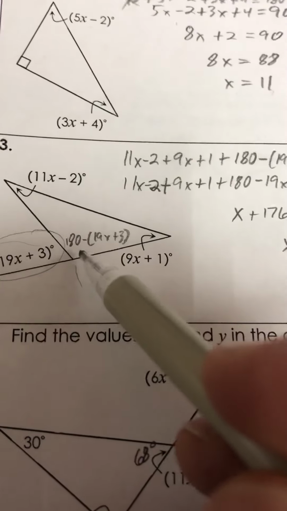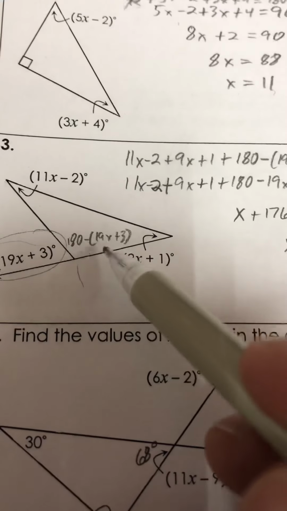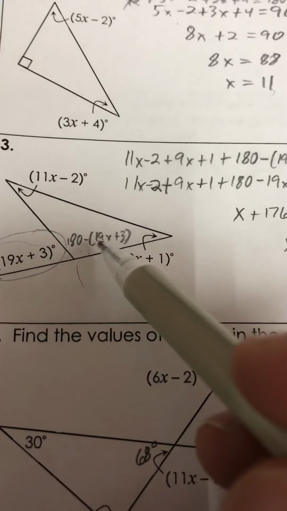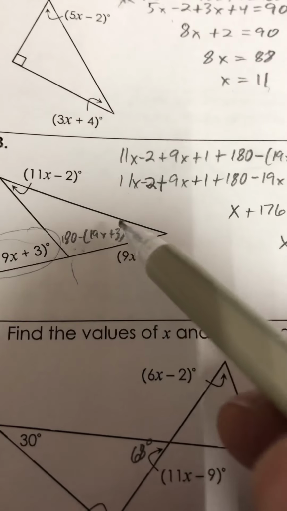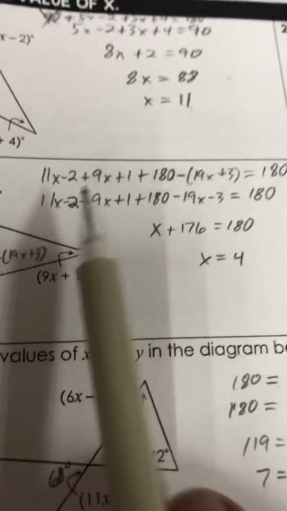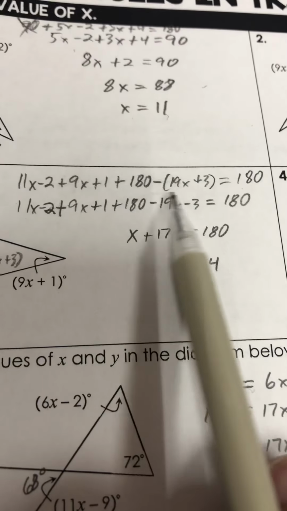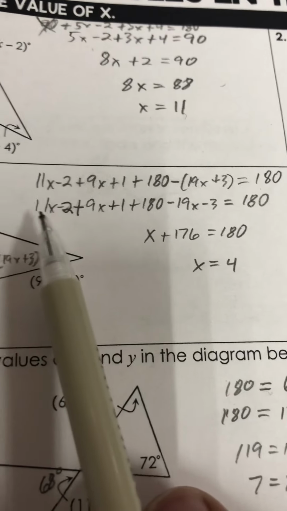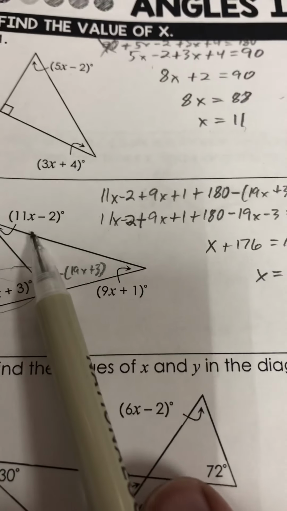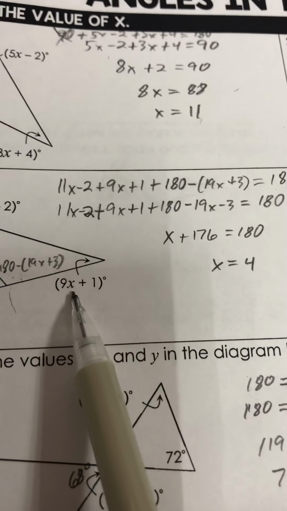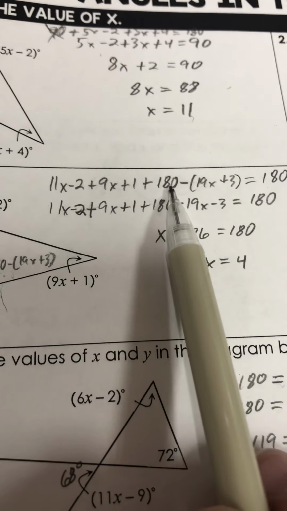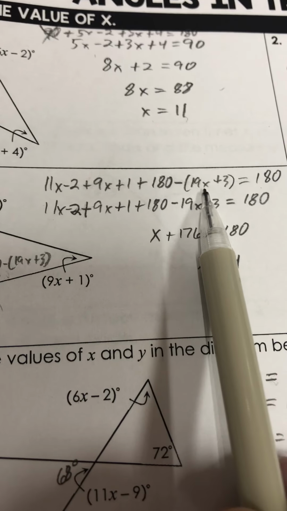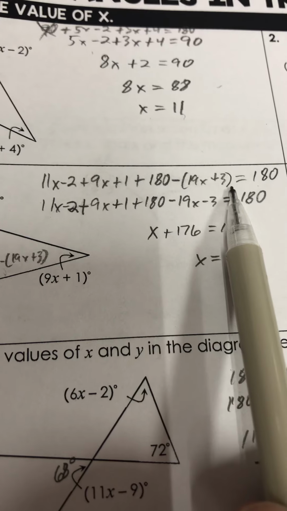This angle is going to be called 180 minus the quantity of 19x plus 3. Okay, so I add all this up to equal 180. I got my 11x minus 2 from here, and then I add my 9x plus 1 from here. And then I add my 180 minus, in parentheses, 19x plus 3.